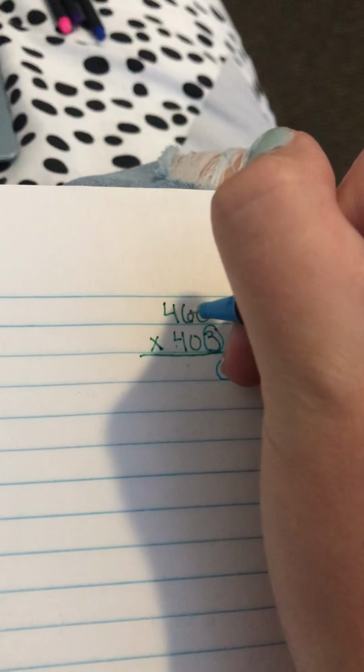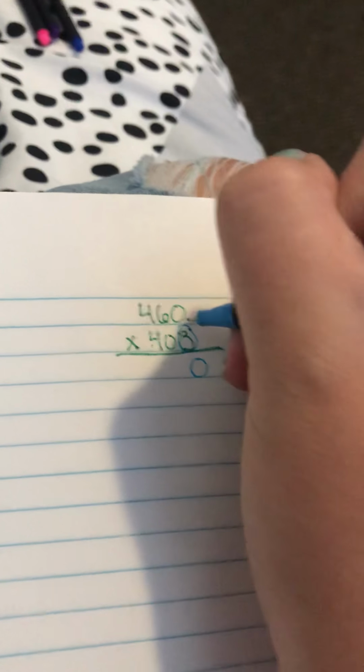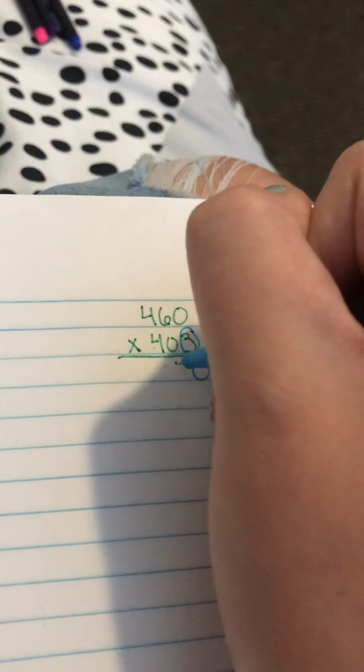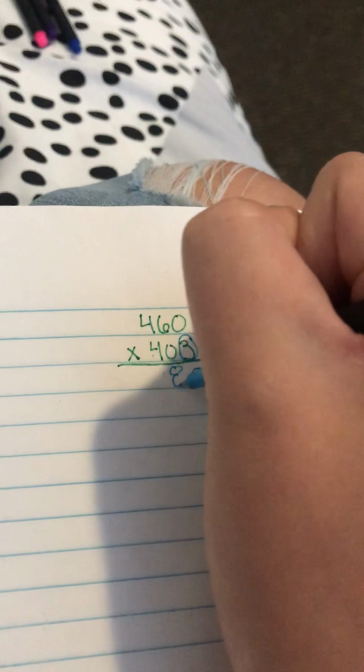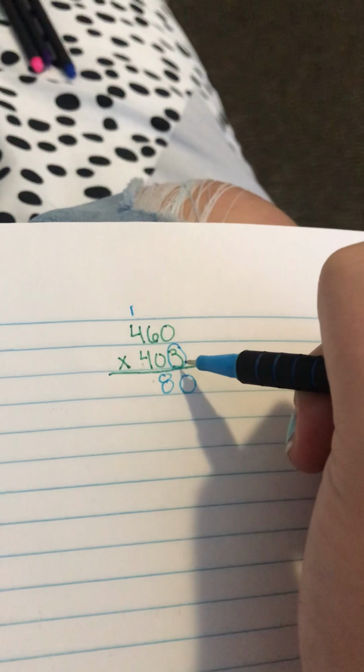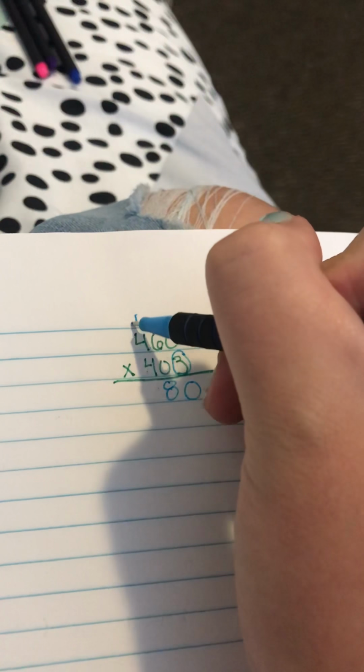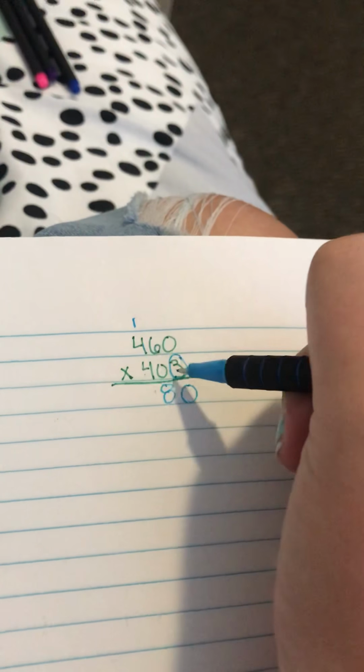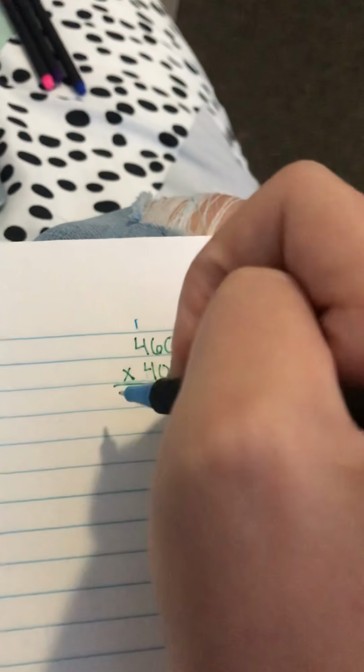So I'm going to go 6 times 3. Now 6 times 3 is 18. So what we have to do is we have to carry the 1. Now 4 times 3 is 12, but since the 1 is up here, it's like addition. So 4 times 3 is 12, plus 1 is 13.